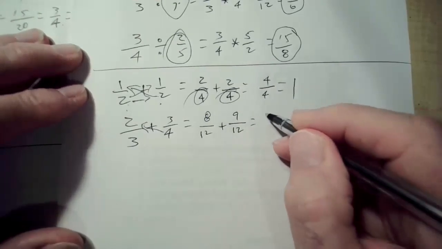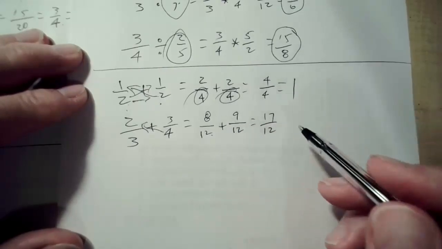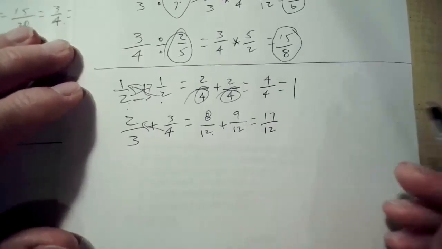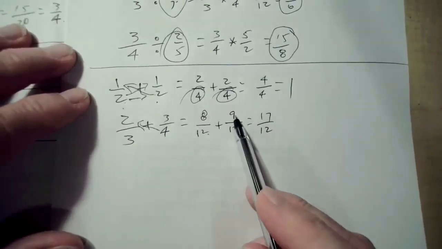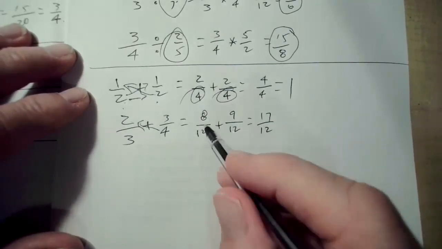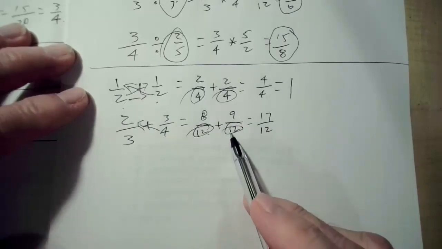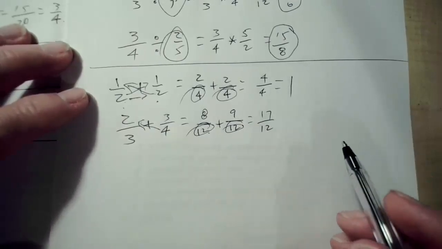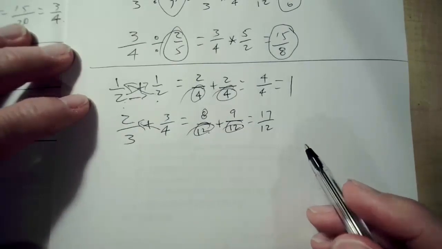Okay, now if you want to, you can leave this the same, and you're going to get 17 over 12. Or if you want, you can reduce these fractions. It'll come out to be the same thing. 8 and 9 is 17, 12 and 12. Again, when you're adding and subtracting, you do not change the denominator. It stays the same.